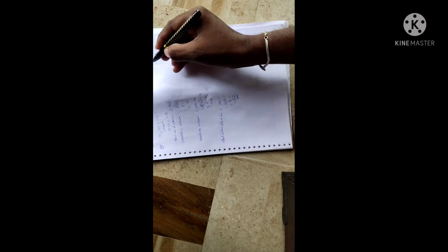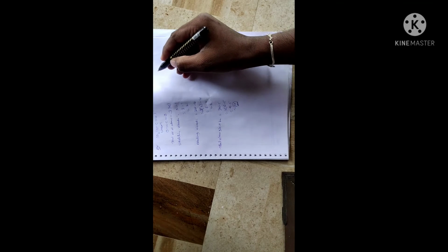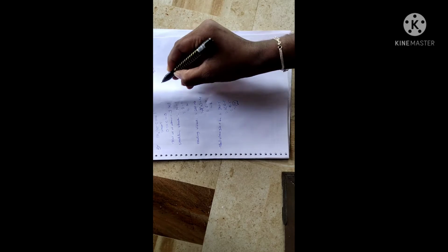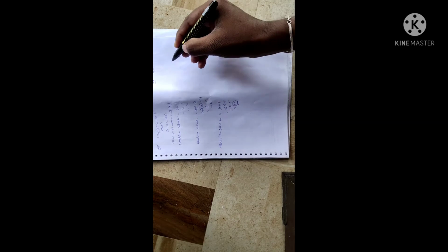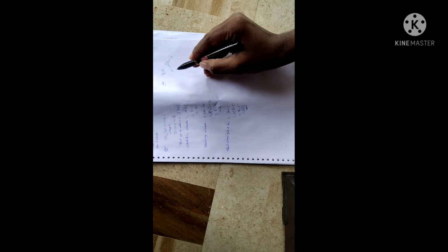Now we are taking another one, a non-linear molecule. What is a non-linear molecule? H2O, the water molecule, is an example. The water molecule is a non-linear molecule.